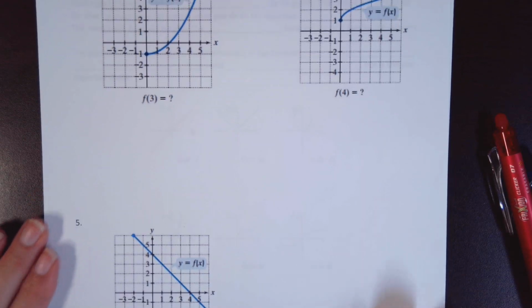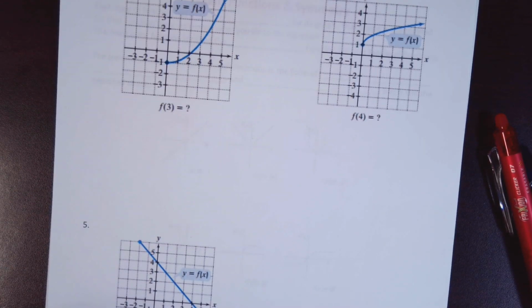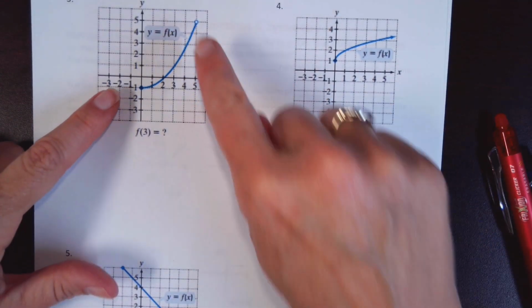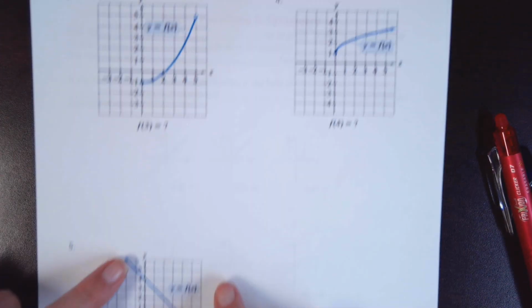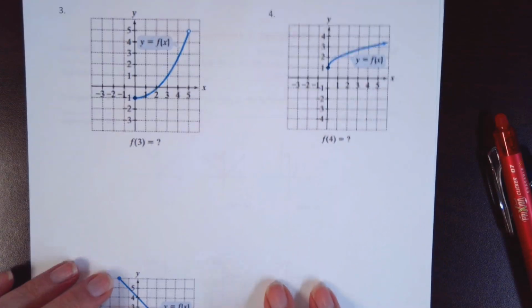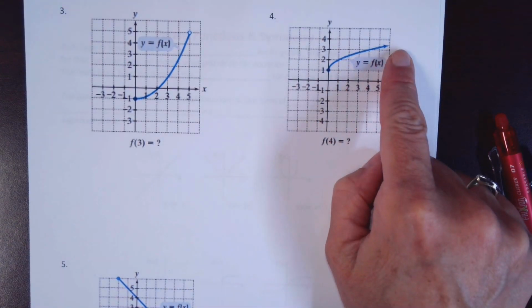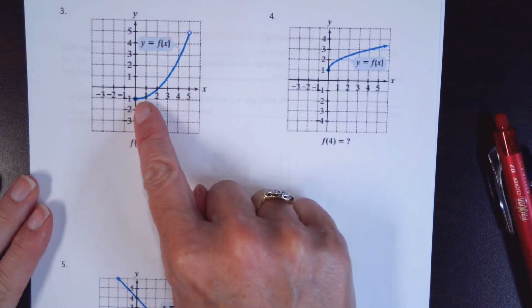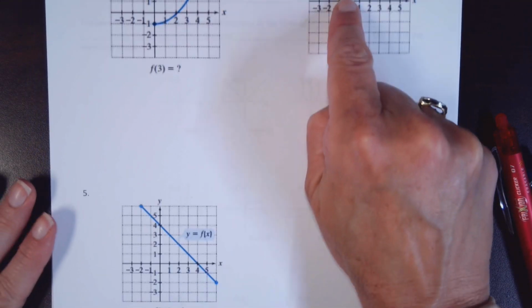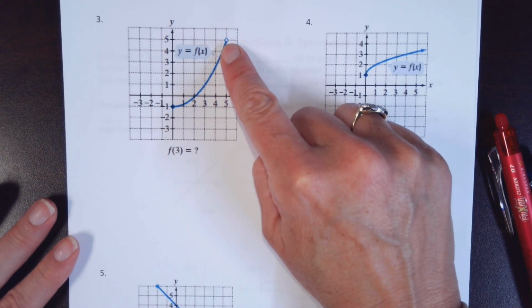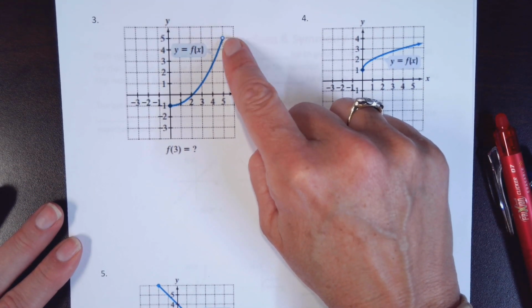Alright, so let's look at these 3 graphs on the next page. Now, something I noticed right away about these 3 graphs is that my ends are not both arrows. This one has one arrow. It has one ending point and it has one arrow. Some of these ending points are filled in and included. This ending point is an open circle, which means that point is not included.